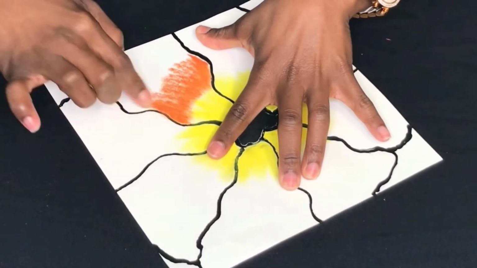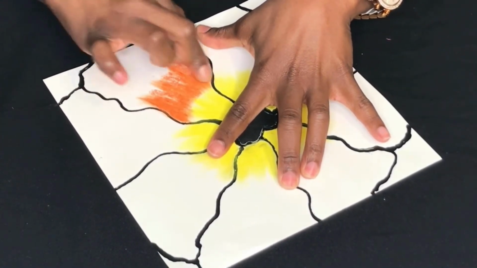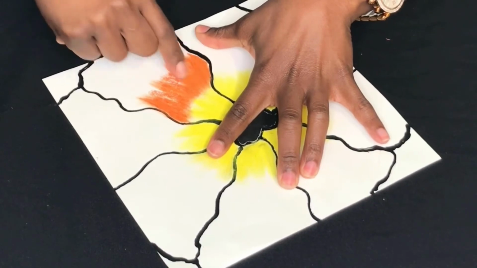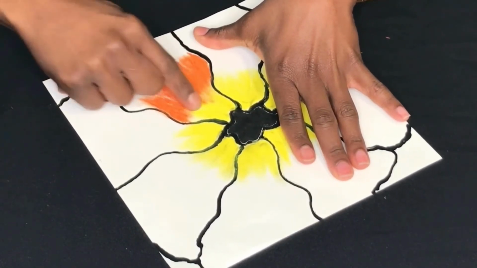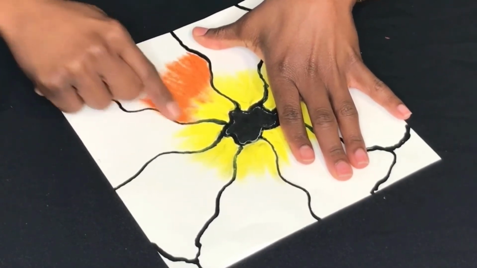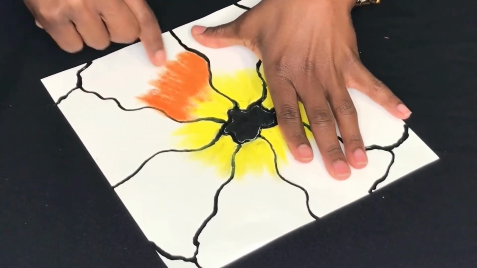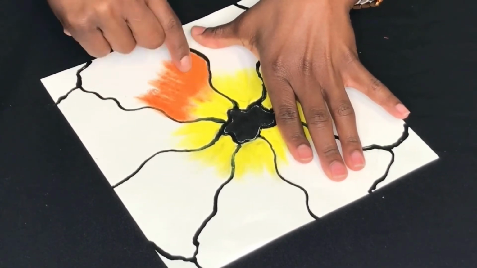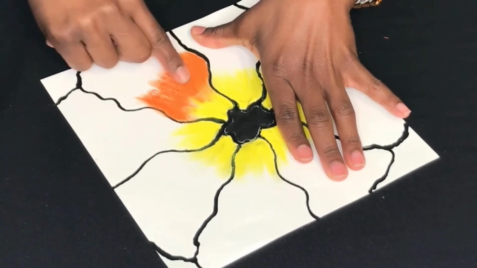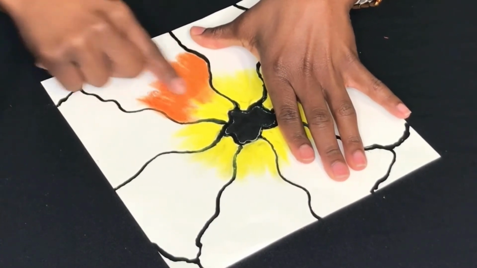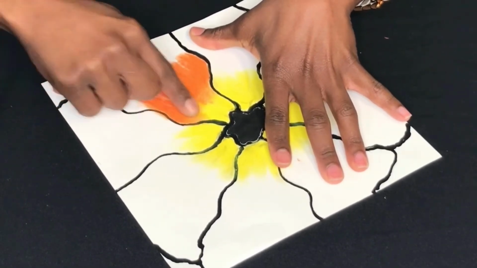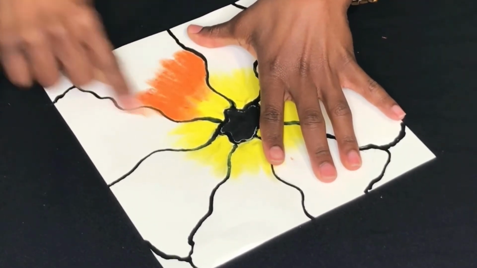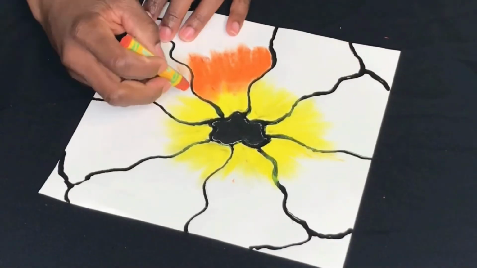Let me just show you really quickly. This one, and then we'll do the other ones. We just want to touch just a little bit, really quickly, into the yellow, kind of staggering a bit, so that you get that nice, even, smooth transition. Okay, let's do the rest for the other ones.